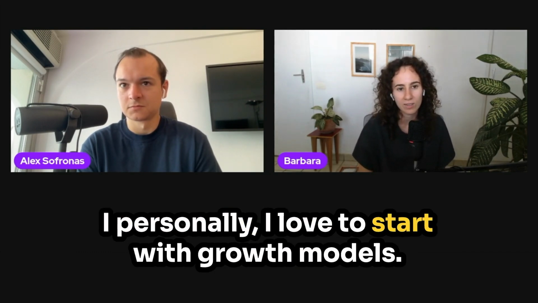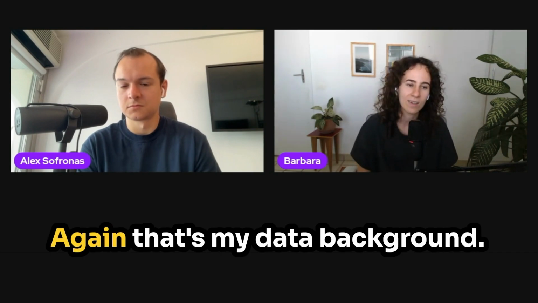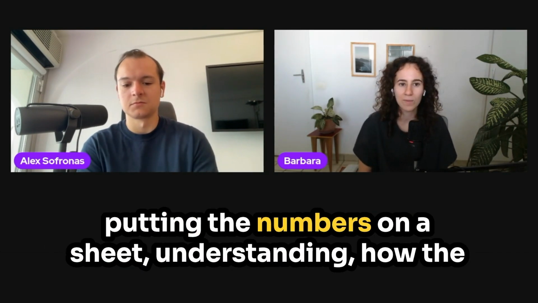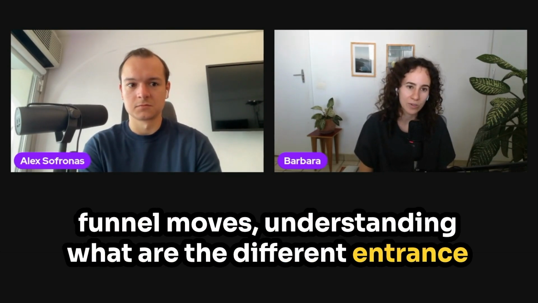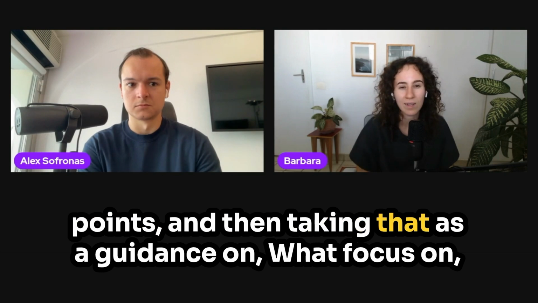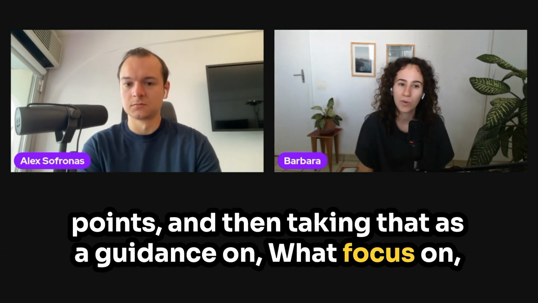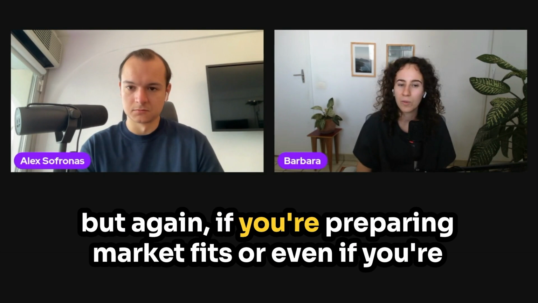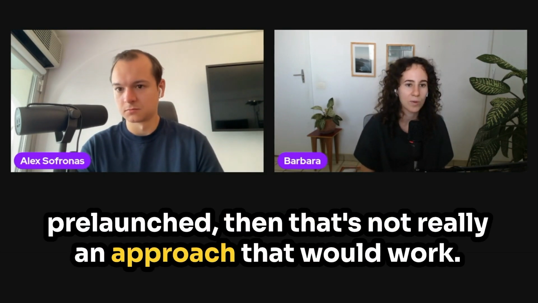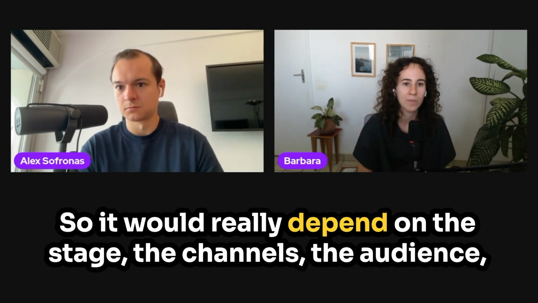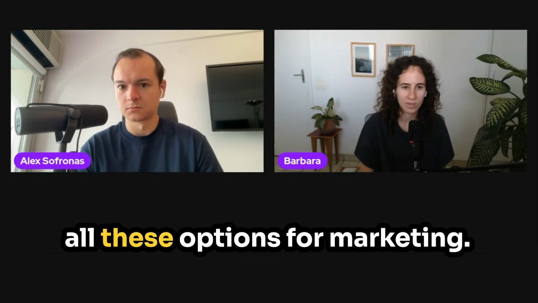I love to start with growth models. Again, that's my data background. Putting the numbers on a sheet, understanding how the funnel moves, understanding what are the different entrance points, and then taking that as a guidance on what to focus on. But again, if you're pre-product market fit, or even if you're pre-launch, then that's not really an approach that would work. So it would really depend on the stage, the channels, the audience, all these options for marketing.